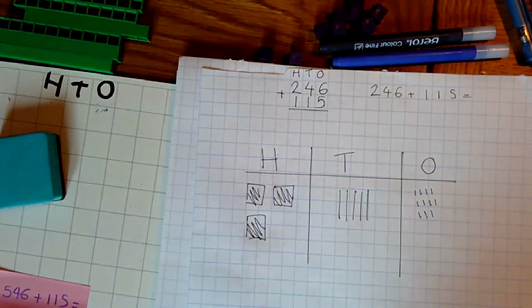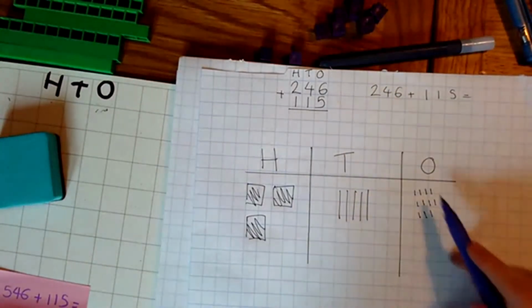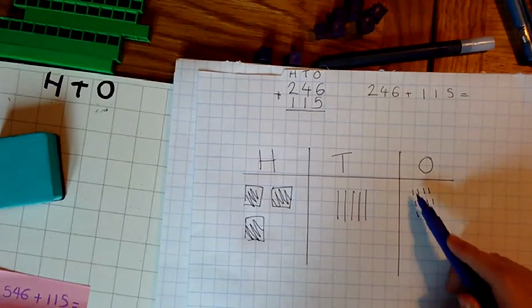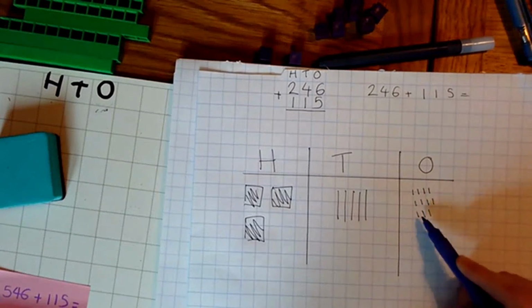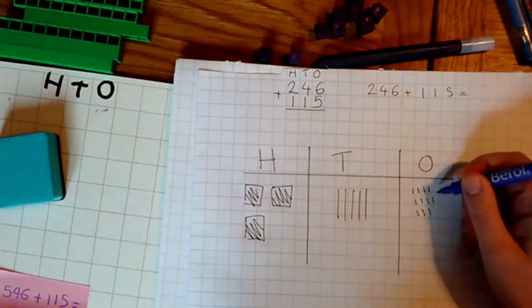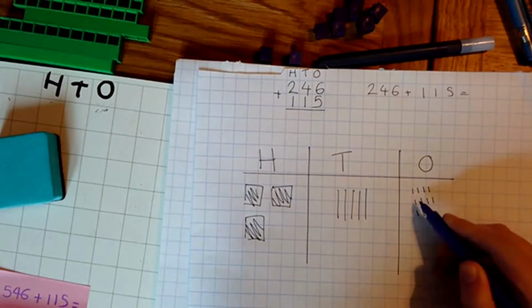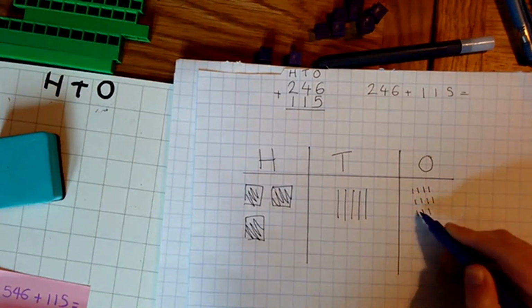Now, I'm going to count my ones in my ones column. 1, 2, 3, 4, 5, 6, 7, 8, 9, 10, 11. What's the issue? We can't have that many ones in our ones column, so we can only have 10. So I'm going to regroup 10. 1, 2, 3, 4, 5, 6, 7, 8, 9, 10.